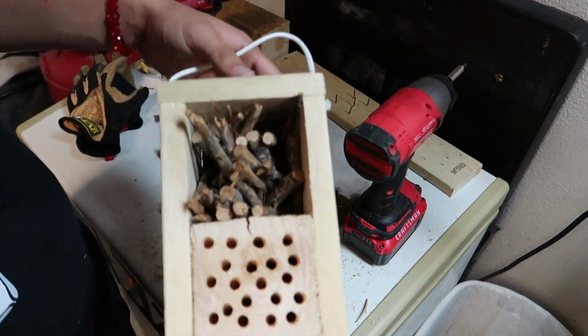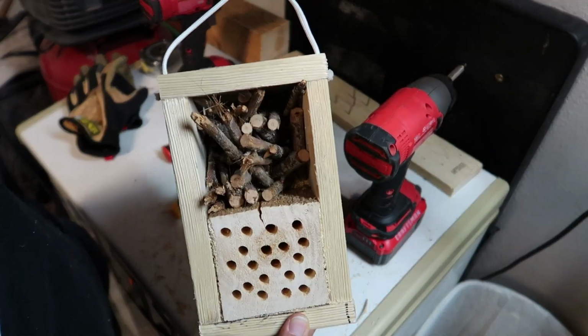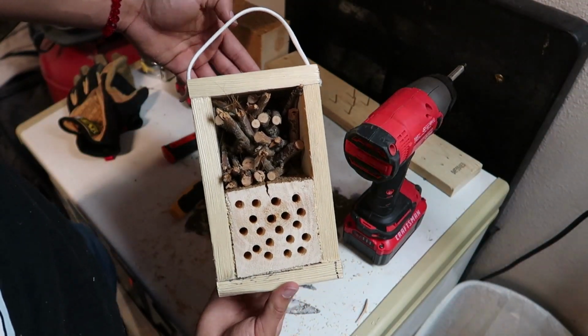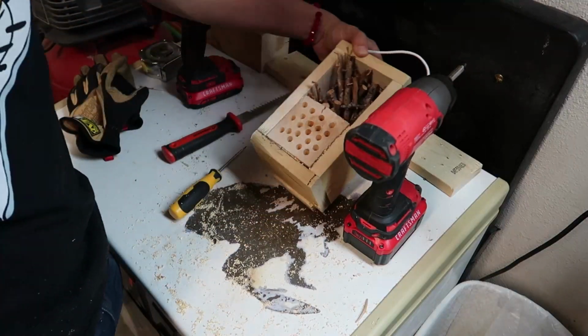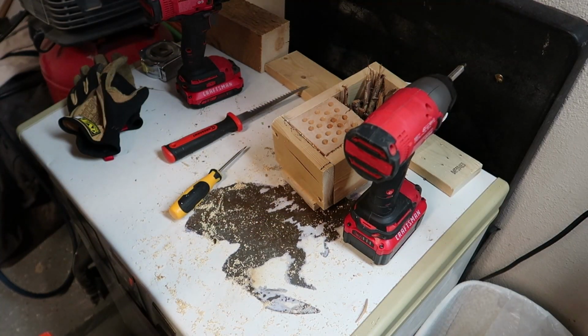And there you go. So what I did is I just cut it, screwed it together, tied it, and then screwed it back in so that it could hold nicely, and just cut the excess off. Now it's time to go hang it.